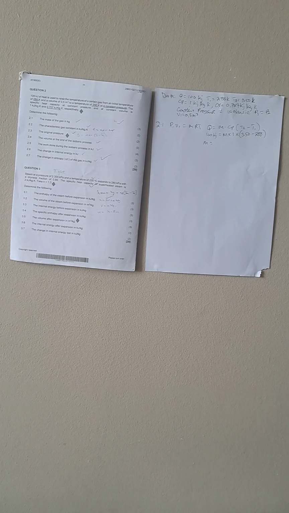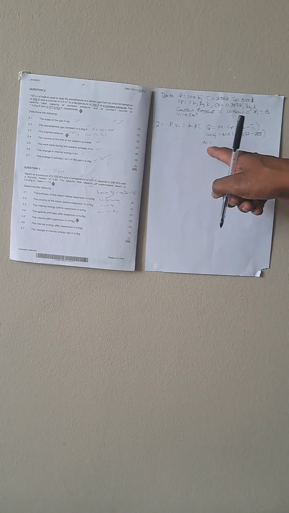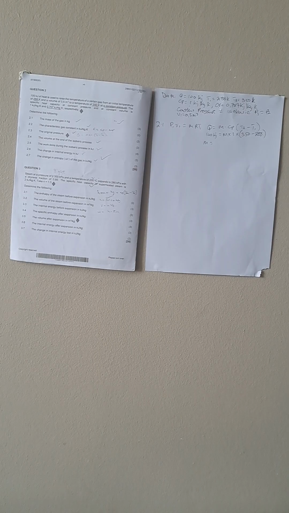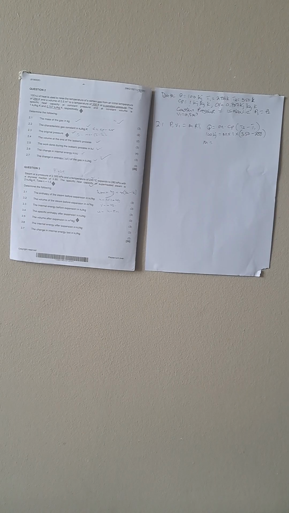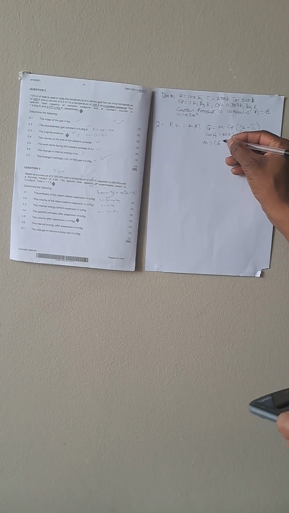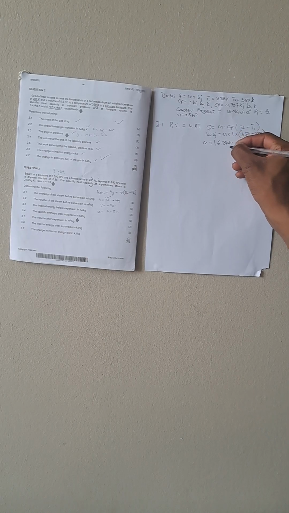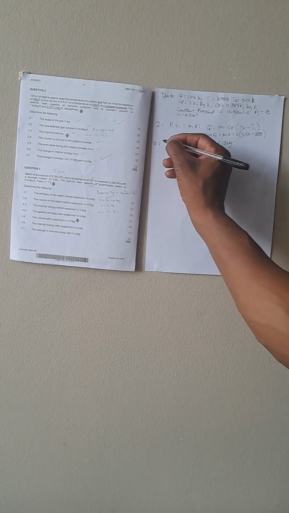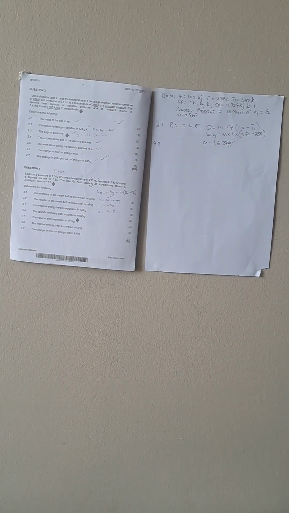If we make our M subject of the formula, we are going to have 100 divided by 1 times (350 minus 288). So we are getting 1.613 kg. That becomes our answer for 2.1, that's our mass. On question 2.2, they want us to calculate the gas constant.